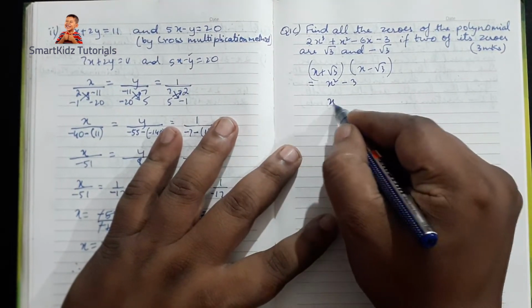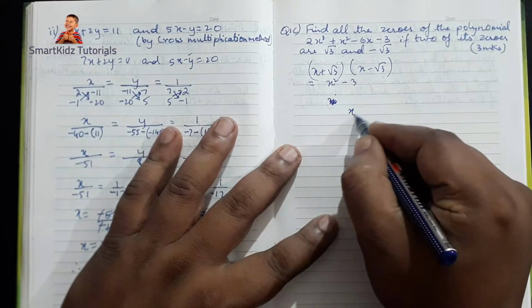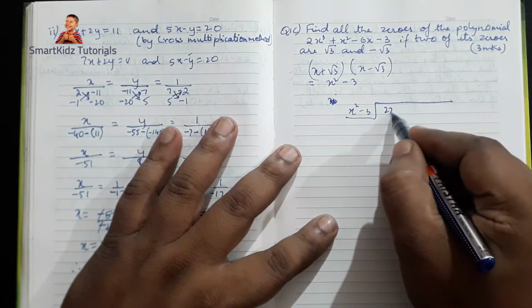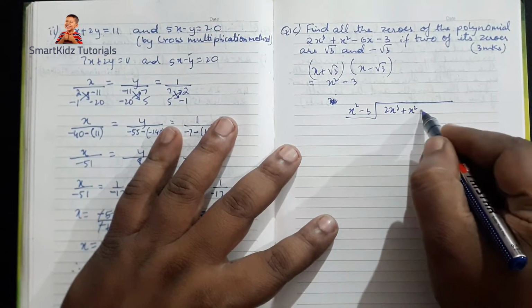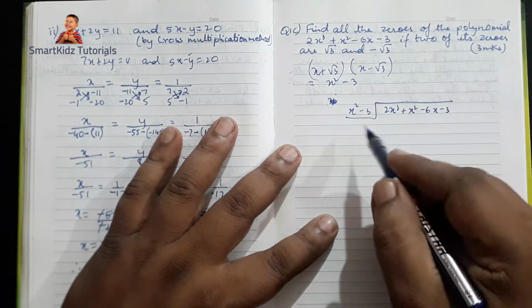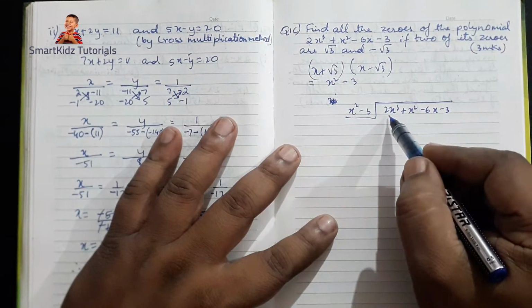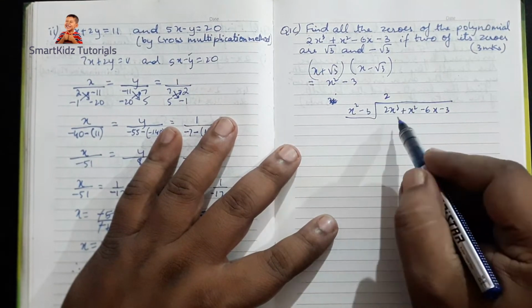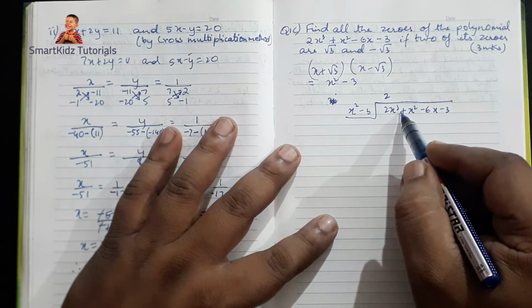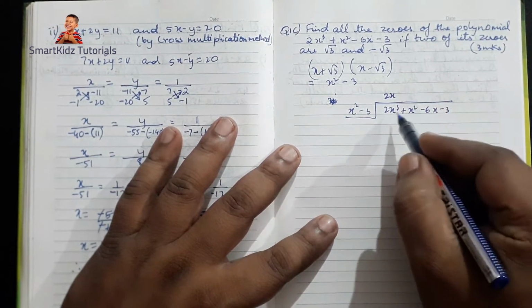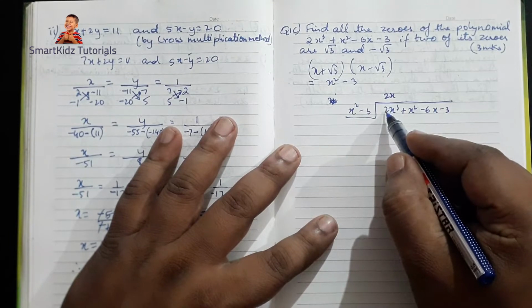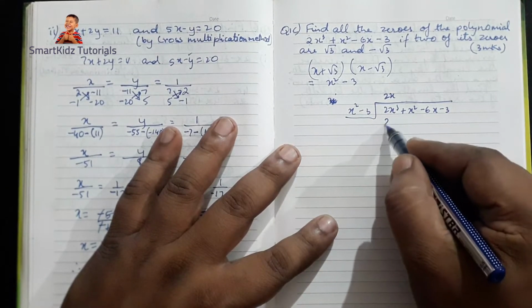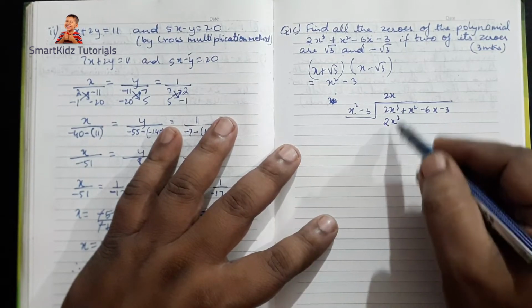So what we'll do is put x square minus 3 outside, divided into 2x cube plus x square minus 6x minus 3. Next, because this is 2 over here, we put 2. 2 into x square will give us 2x square, but we need 2x cube, so we'll have to put an x over here, and because the sign is positive, we take positive 2x. So 2x into x square gets 2x cube. This helps us to cancel this.